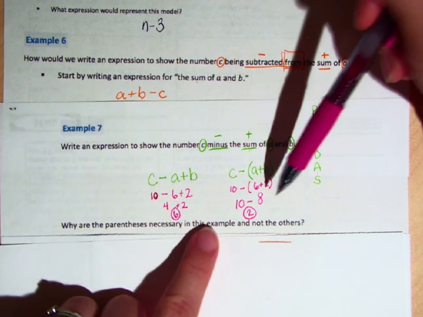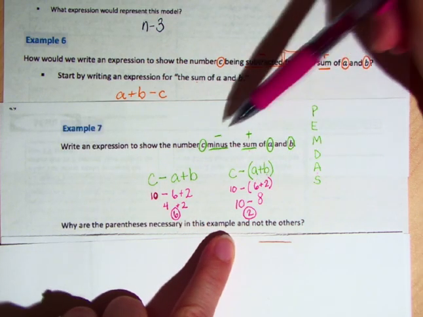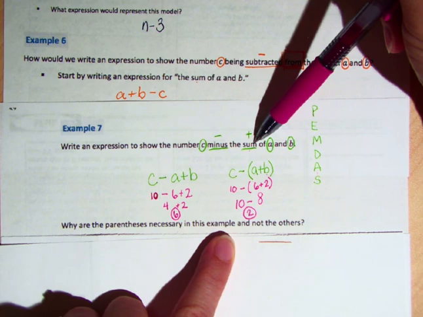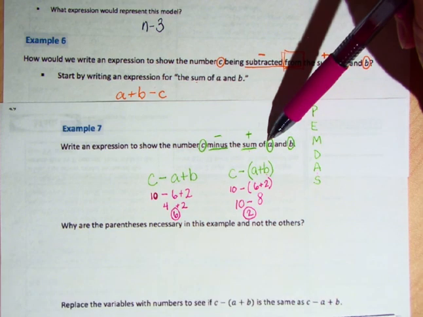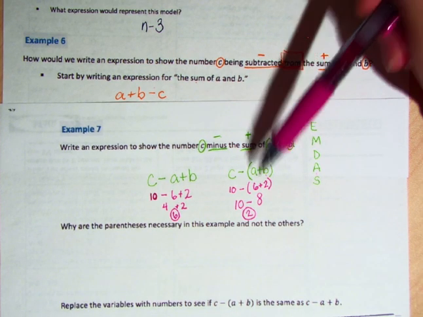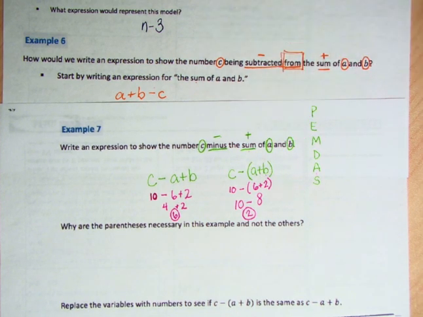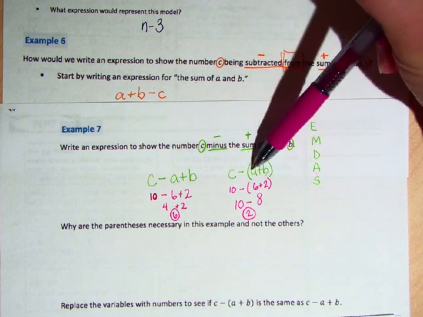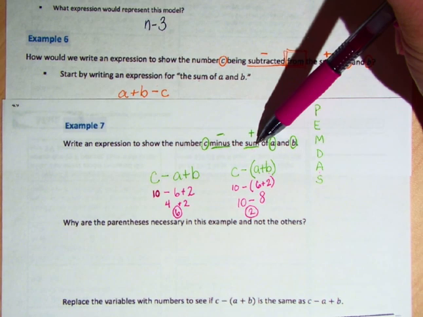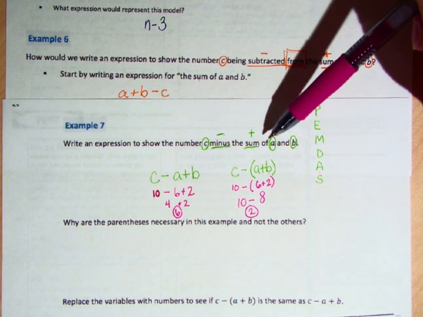Down here, it is necessary because we want to subtract the sum, not just subtracting A. And the last part says to replace the variables with numbers, which we did, to see if it's the same. And we realize that it's not. So it is very necessary to have these when you have the sum that you're subtracting, not just one letter.